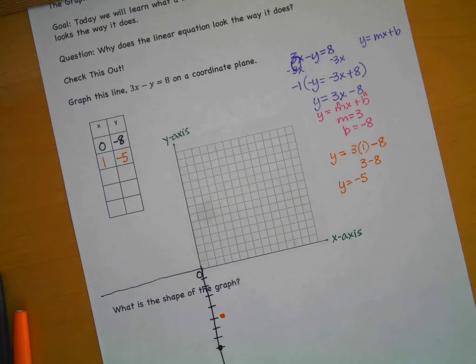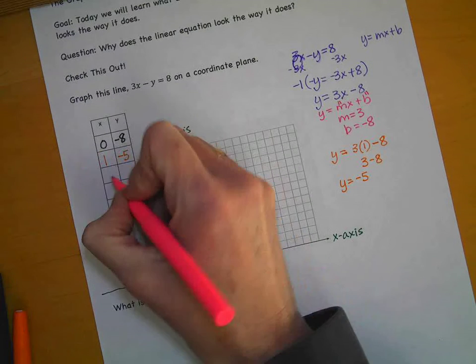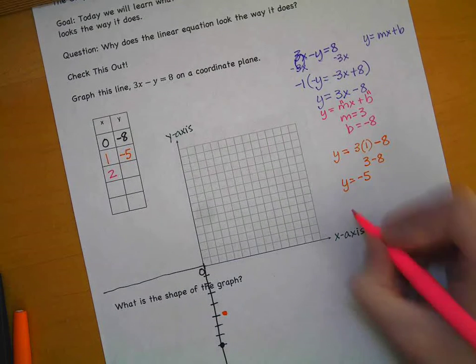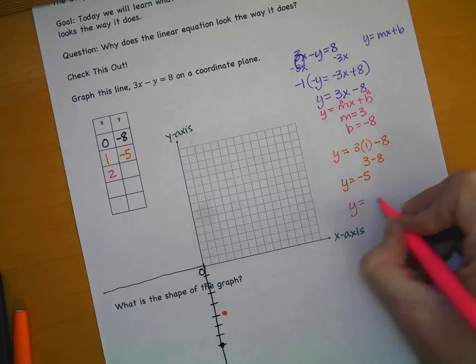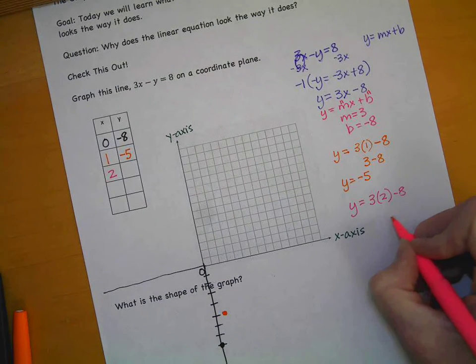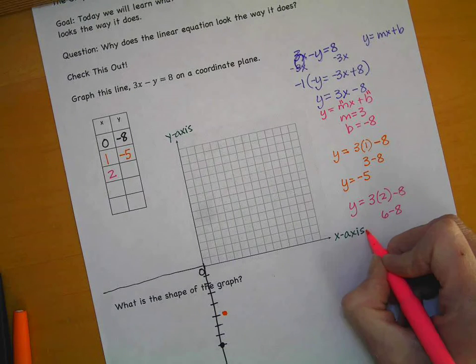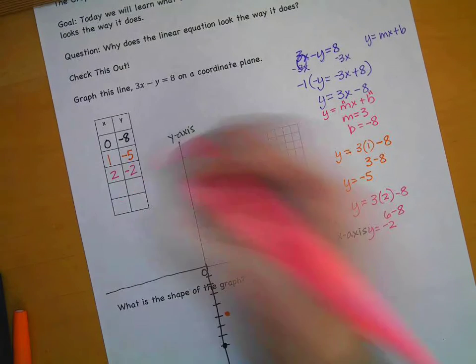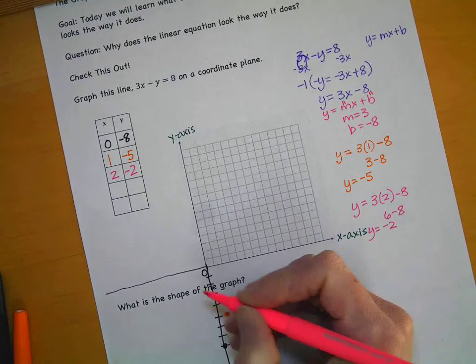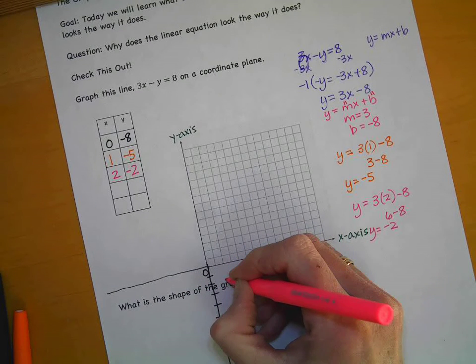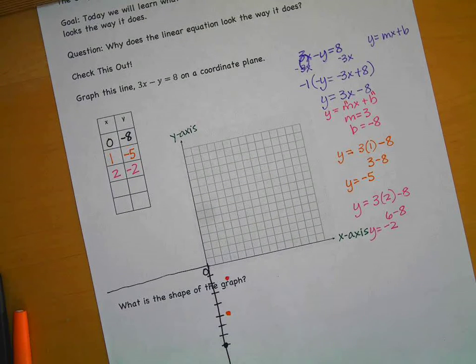Okay, so now let's try another one. Ready? The next one we're going to look for is, well, what if it's 2? Okay, so now we can do the same thing. If we plug in y equals 3 times 2 minus 8, I know that 3 times 2 is 6 minus 8. So y equals 6 minus 8, we get -2. So this one would be -2. Okay, so let's check it and see. So we go to the right 2, 1, 2, and we go down 2, 1, 2. So our next point on our graph would be right there.